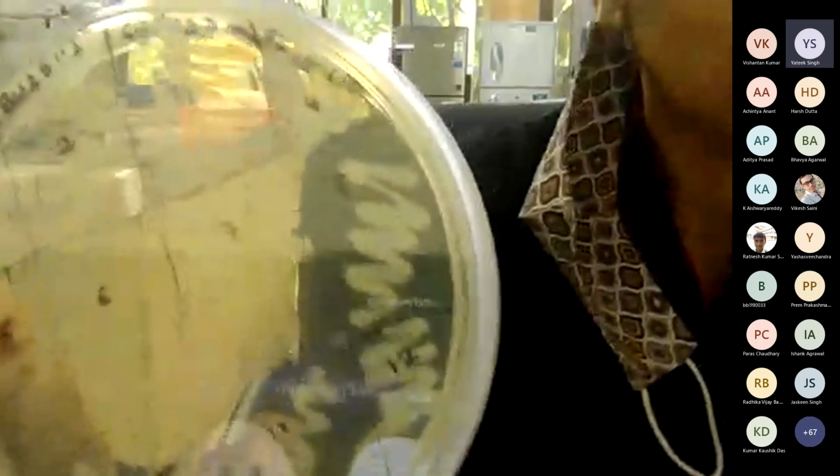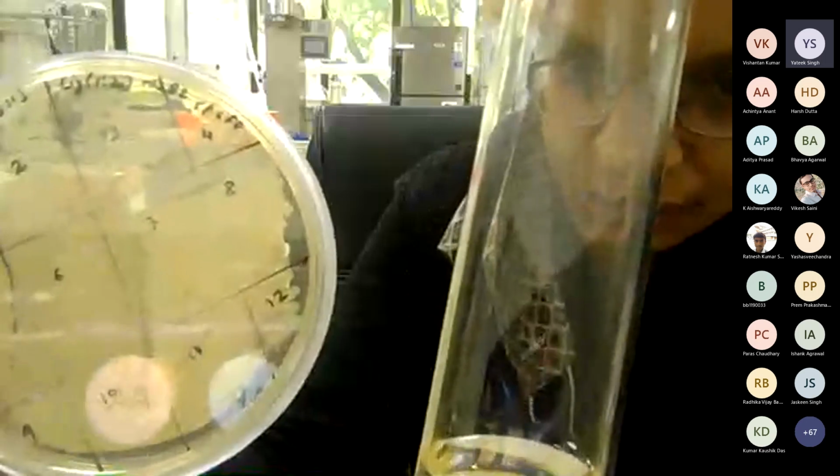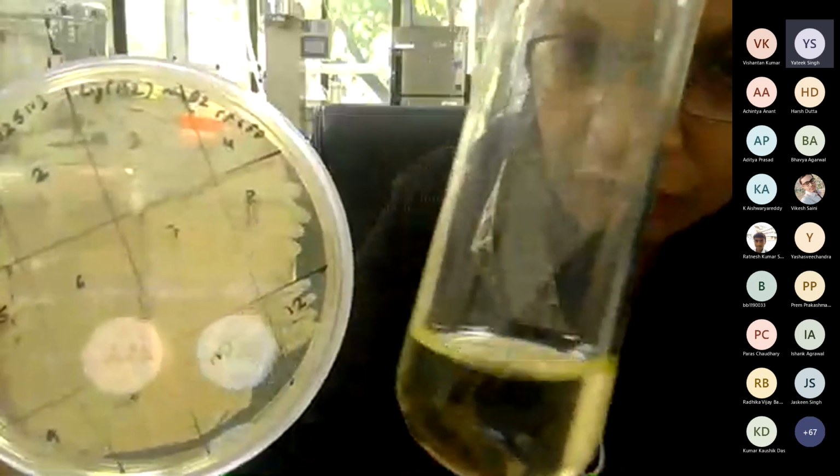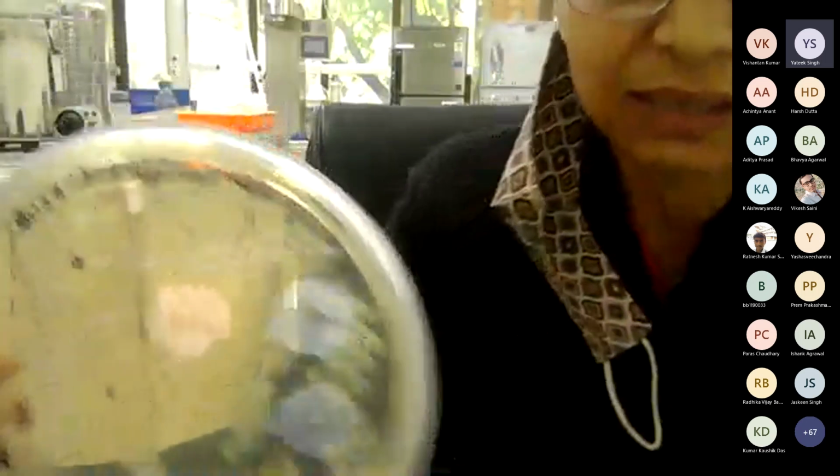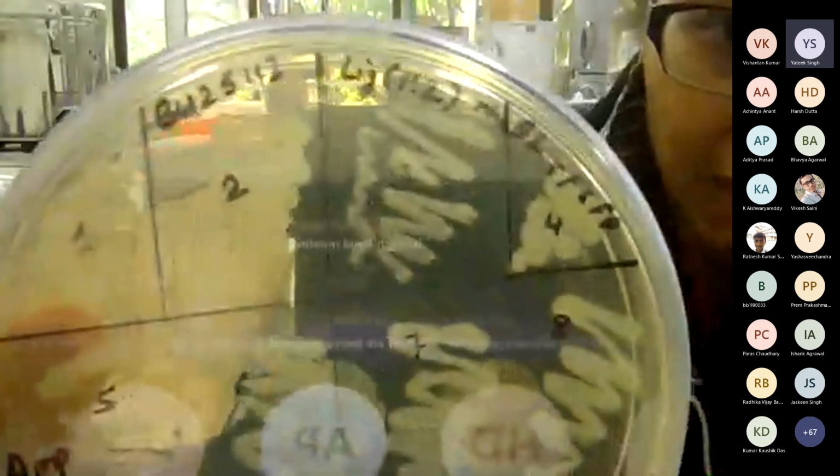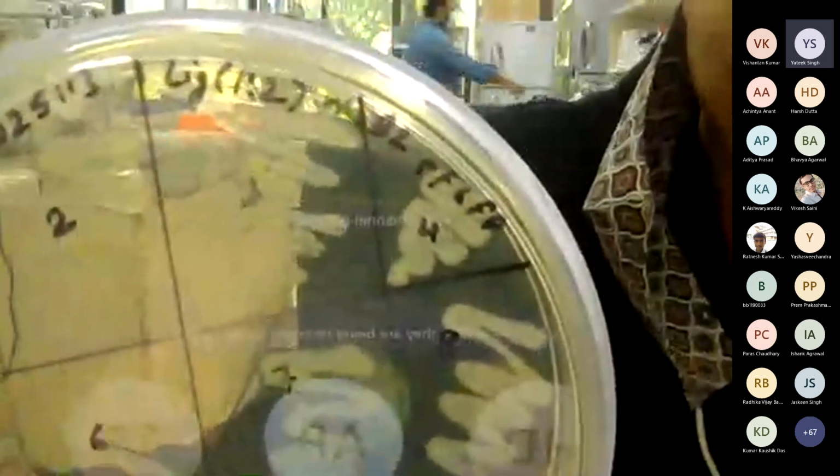From this plate, we inoculate a single colony into a 5 ml culture tube for our protein of expression. These clones are the ones which have our recombinant DNA, having the plasmid and our gene of interest.